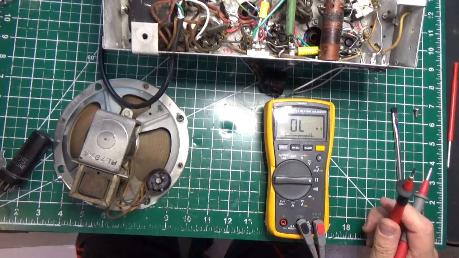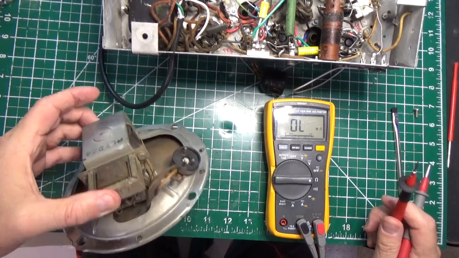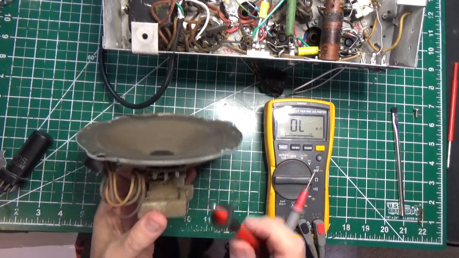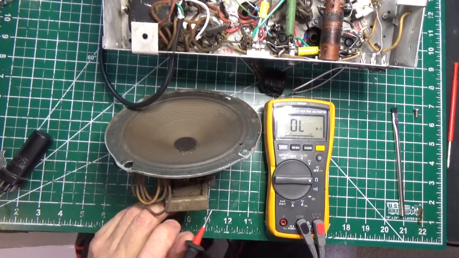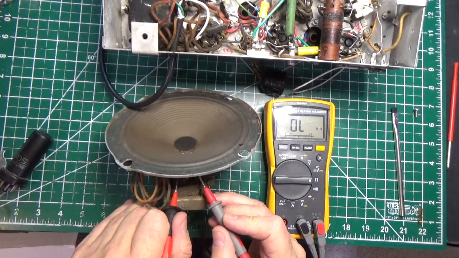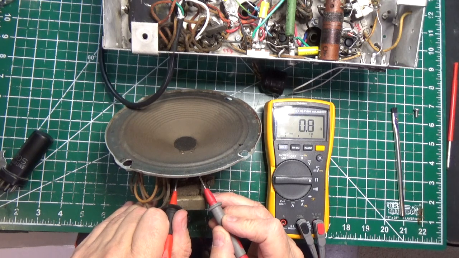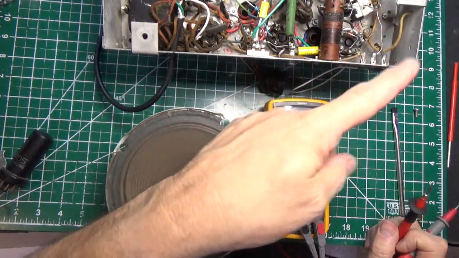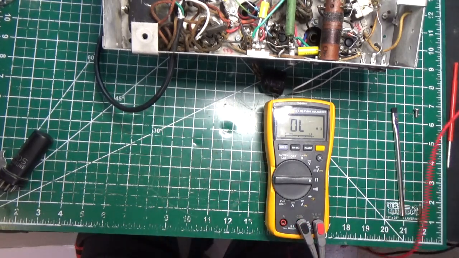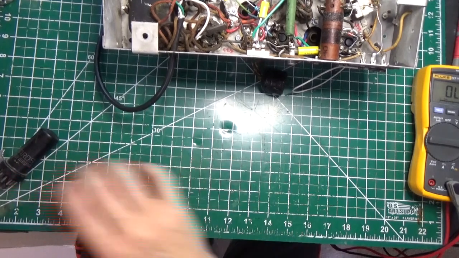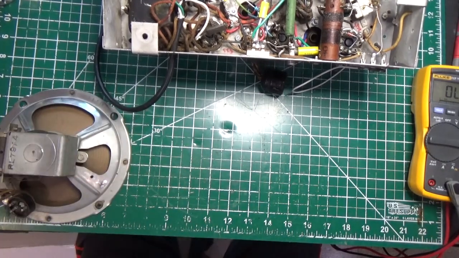And lastly, we want to check the voice coil, right? And the voice coil, every speaker is different, but essentially if you look down on the speaker, you'll see that our voice coil is connected right here like this. And we get 0.8 on our voice coil. So we've now checked everything right up to the actual speaker, and we know that our audio section is good.